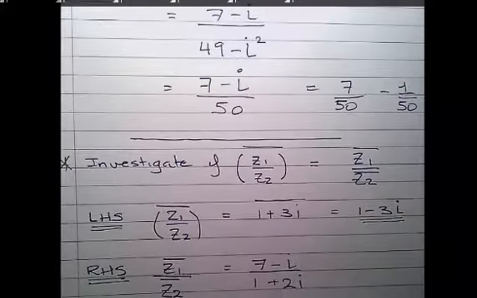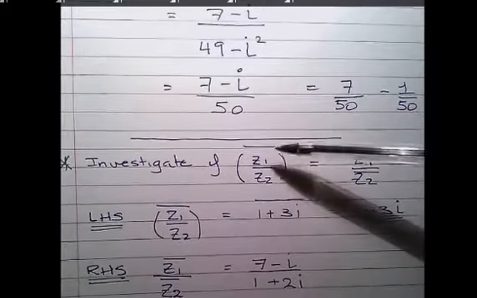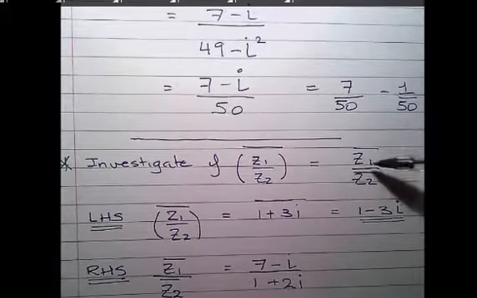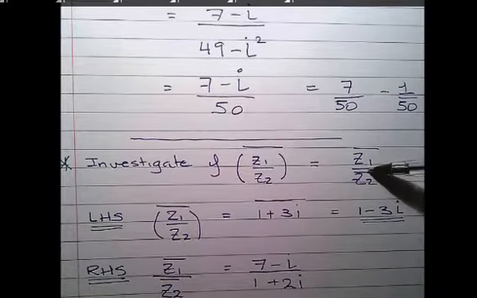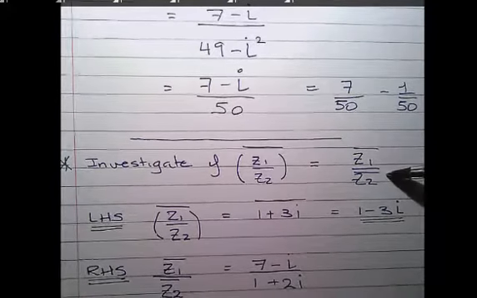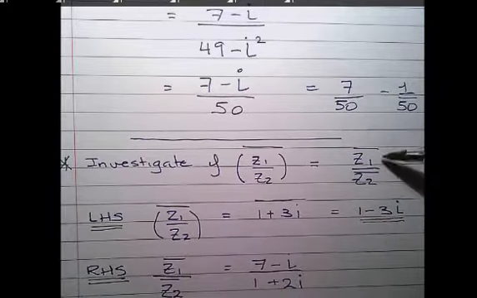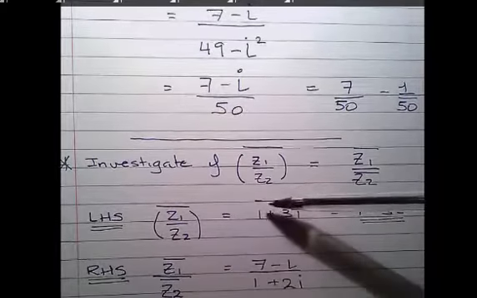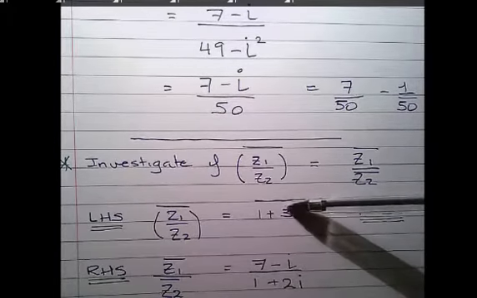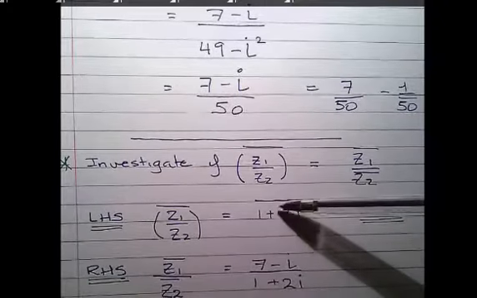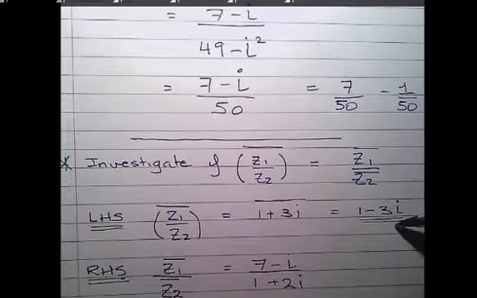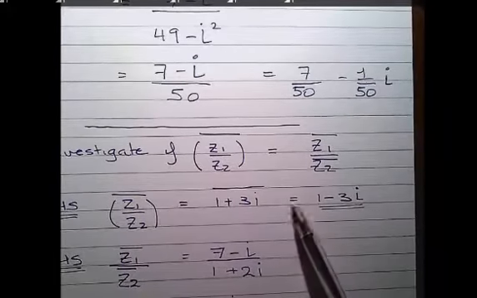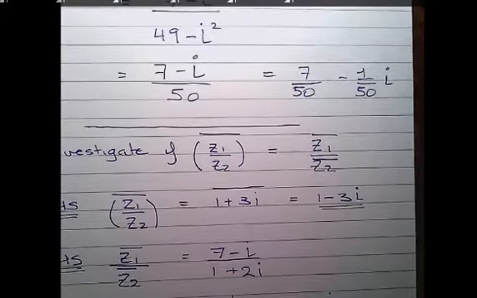What we're asked to do here is investigate if the conjugate of Z1 over Z2, which is something we've calculated already, is equal to the conjugate of Z1 divided by the conjugate of Z2. It's a little bit hard to read here, just take my word for it. Conjugate of Z1 divided by conjugate of Z2. Now the left hand side is essentially what we've done already. The answer to part A previously was 1 plus 3i, so the complex conjugate of that is 1 minus 3i. That's just reverting back to part A, which we did at the start of this video.